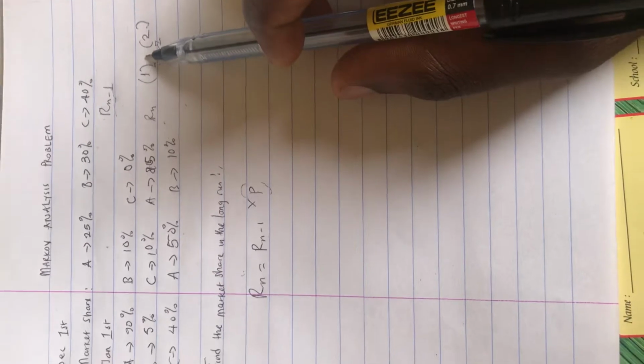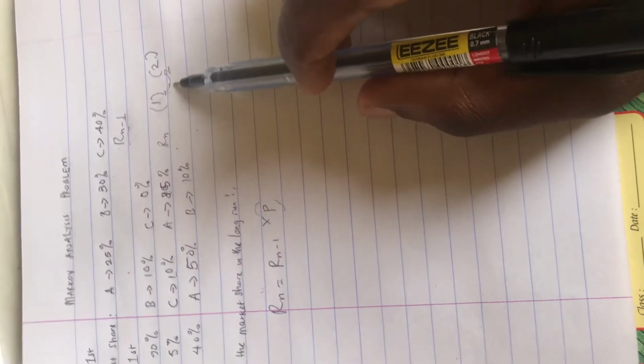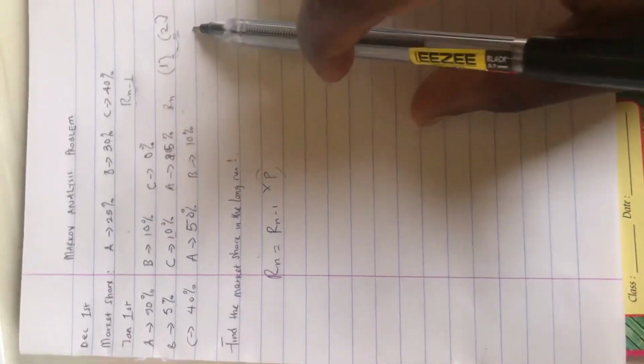So we need to calculate for the first and second month to know whether equilibrium has been established. If not, we proceed to use the equilibrium formula.